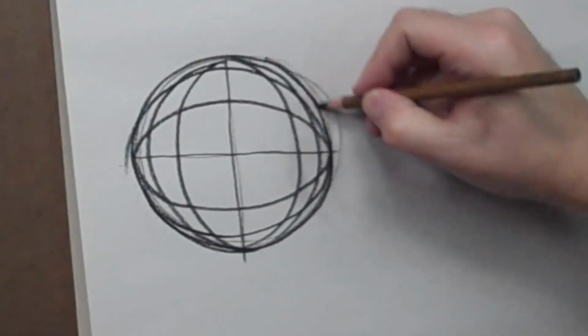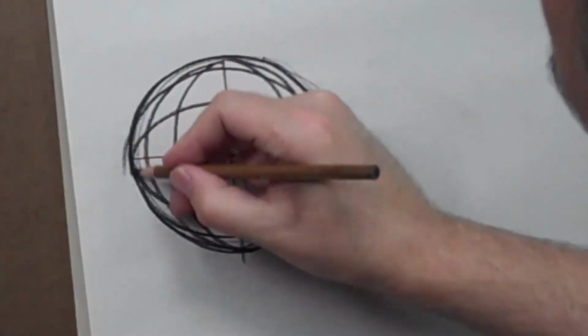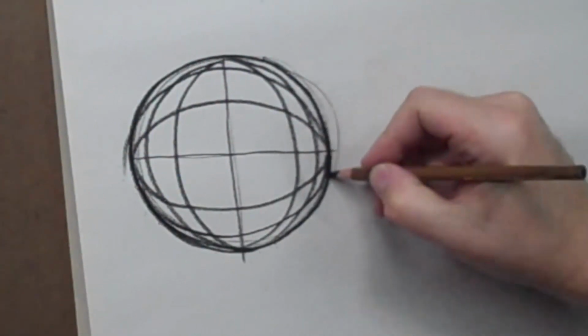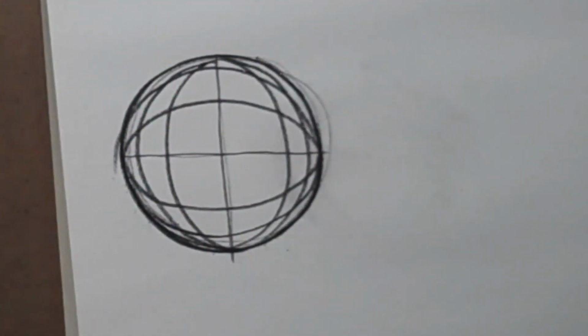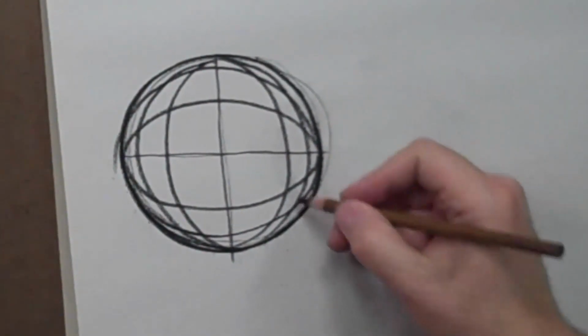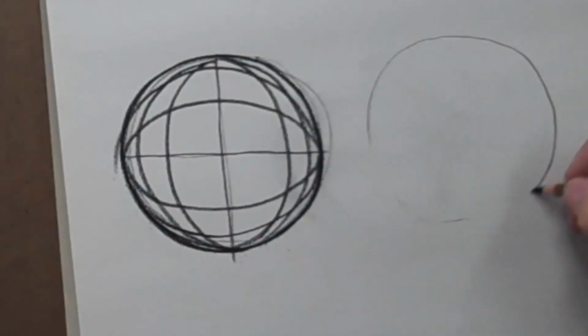All right, and so I'll just kind of strengthen the overall outline of that. But when you look at that, you instantly understand, okay, he's trying to say, with lines only, that that is a sphere. It's not a circle, it's a sphere. It has three-dimensional shape. And so with lines only, we have graph.